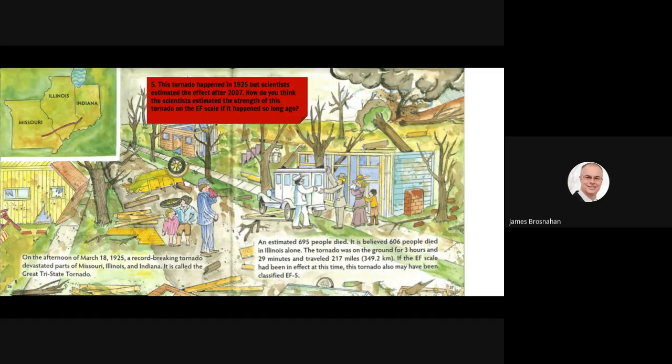On the afternoon of March 18th, 1925, a record-breaking tornado devastated parts of Missouri, Illinois, and Indiana. It is called the Great Tri-State Tornado. An estimated 695 people died. It is believed 606 people died in Illinois alone. The tornado was on the ground for 3 hours and 29 minutes and traveled 217 miles, 349.2 kilometers.